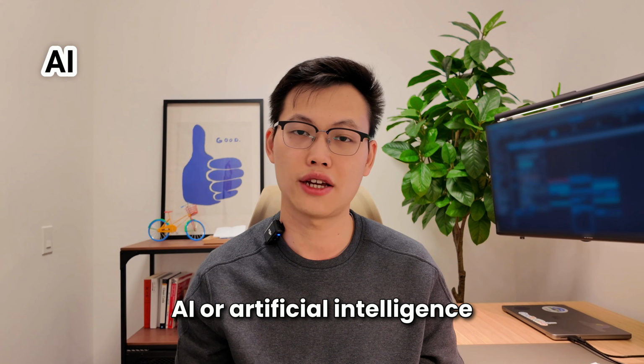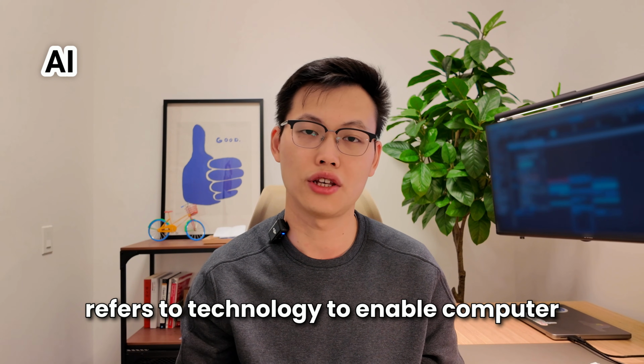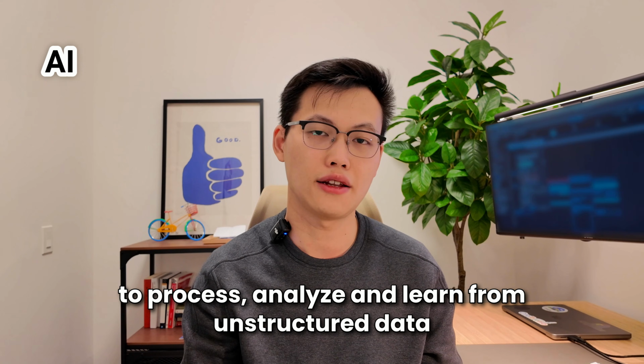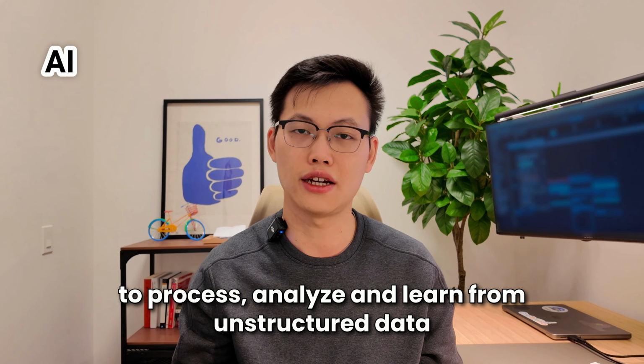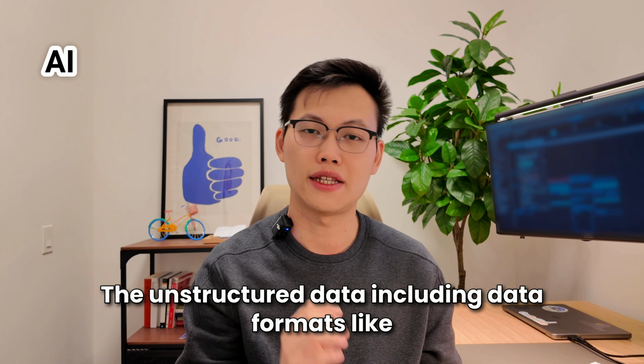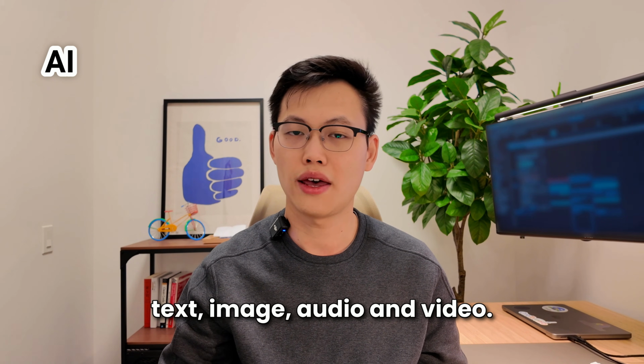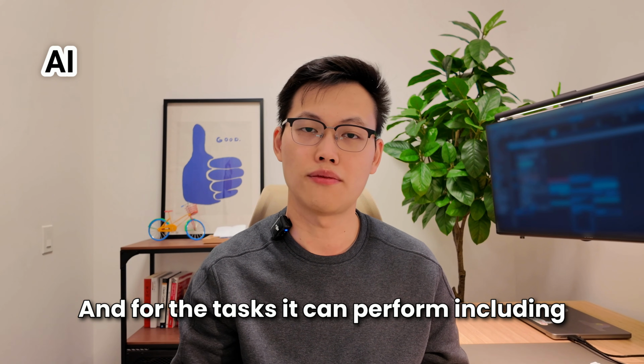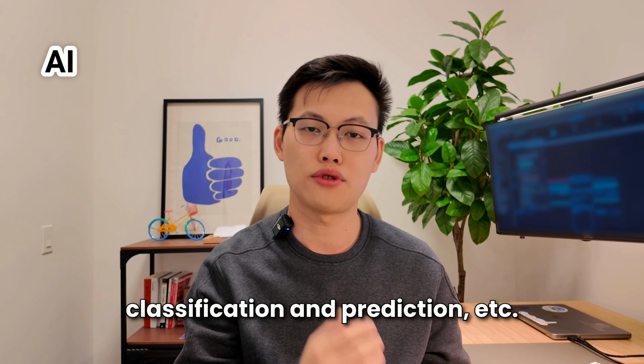AI, or artificial intelligence, refers to technology that enables computers to process, analyze, and learn from unstructured data to perform specific tasks. The unstructured data includes data formats like text, image, audio, and video. And the tasks it can perform include classification and prediction, etc.